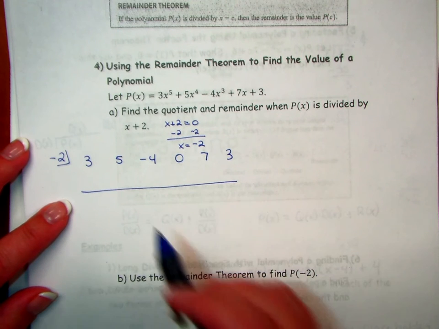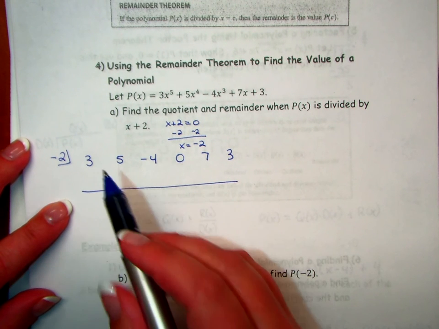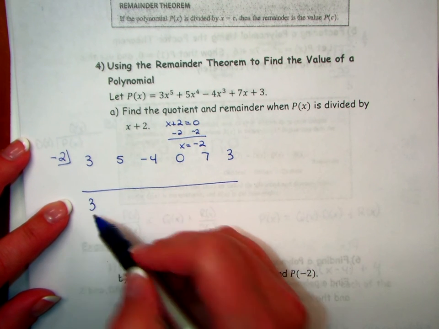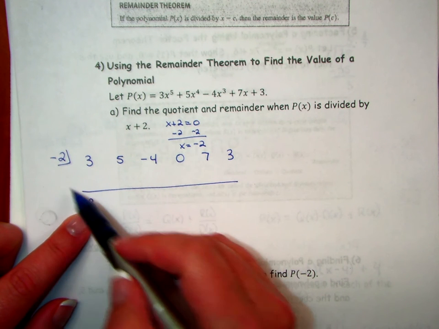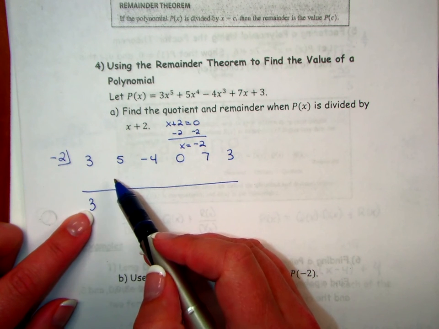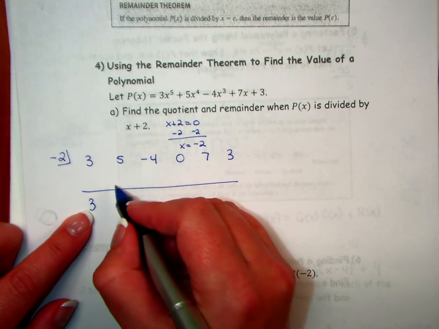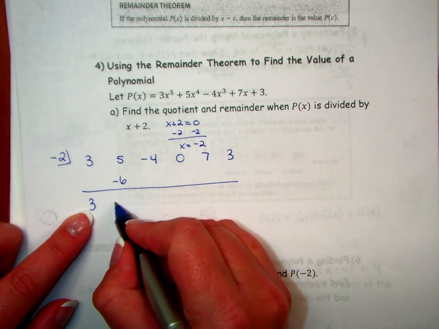The first step in synthetic division, add down. Okay, 3 and nothing is still 3. Bring that 3 down because you've got to have something to multiply by. So now we're going to multiply, put it in the next adjacent spot. So negative 2 times 3 is negative 6. Add down.